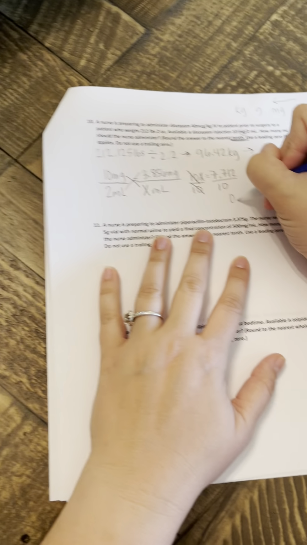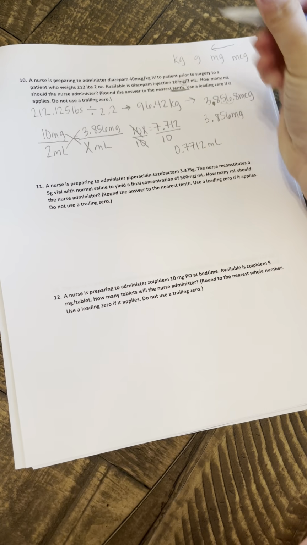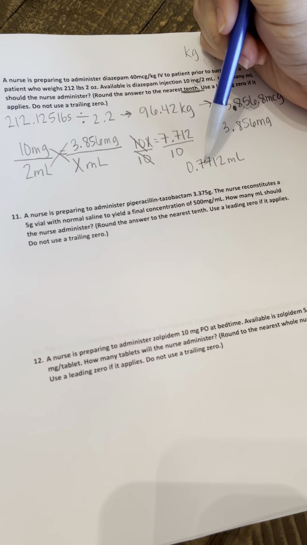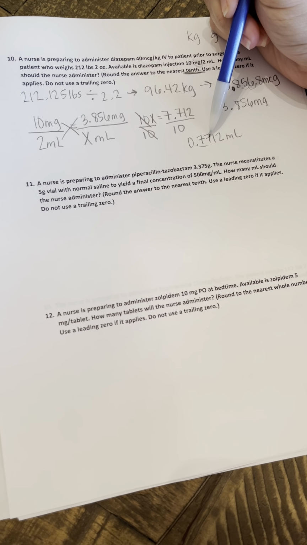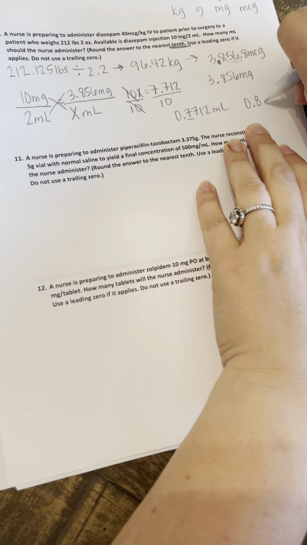So we have 0.7712 mLs. It wants us to round to the nearest tenth. So this is our tenth place. We look next to it, that's a 7, which is greater than 5, so we round up. So our answer is 0.8 mLs.